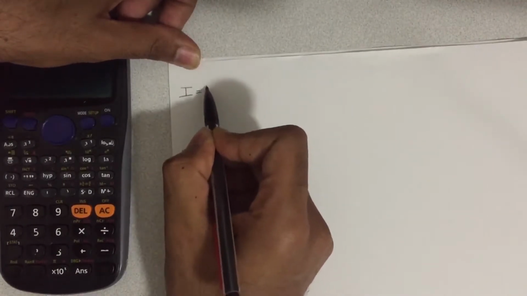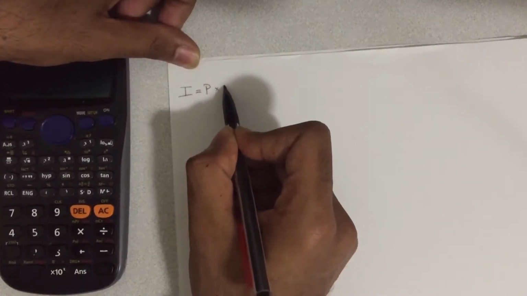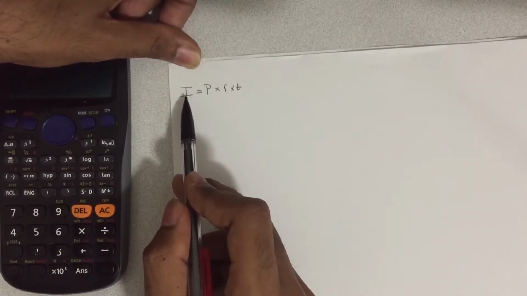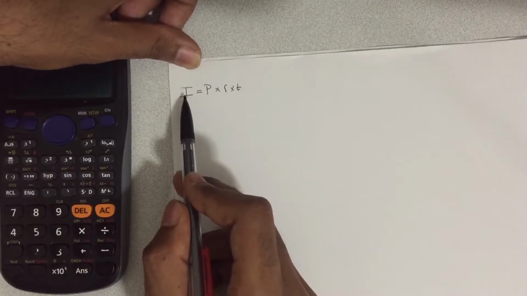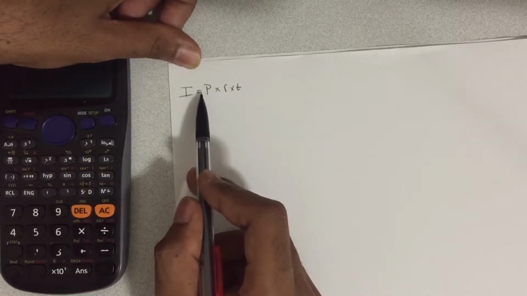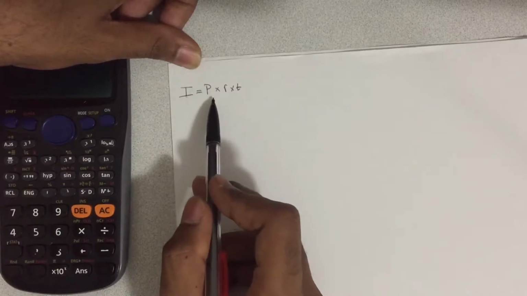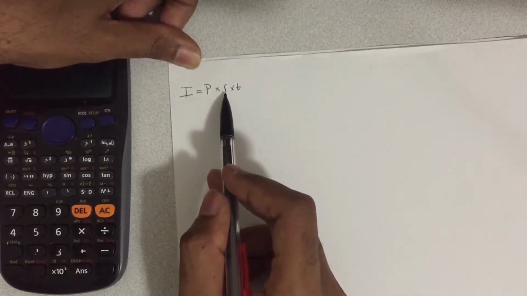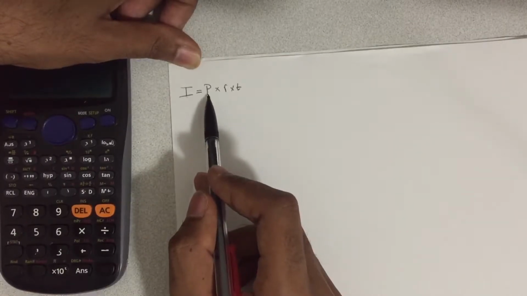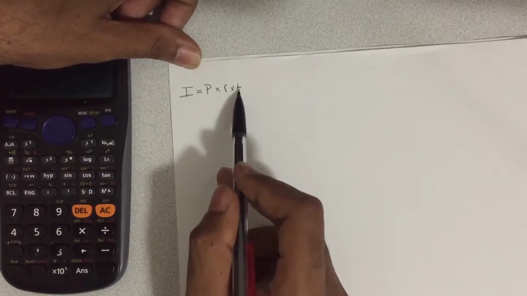I is equal to P times R times T, where I is the amount of interest being earned or being paid. P represents the principal amount being invested or being borrowed. R is the rate, that is the amount that is being invested or being borrowed at, and T is the time period.